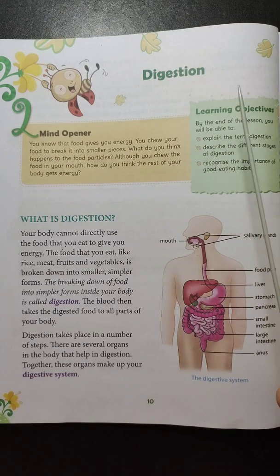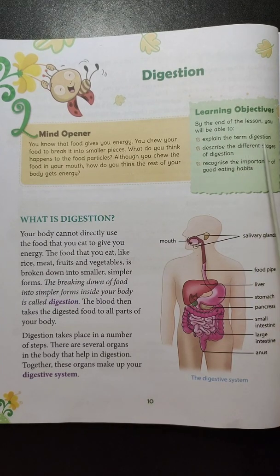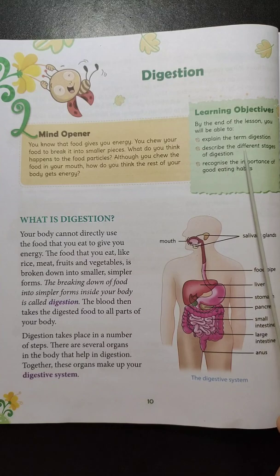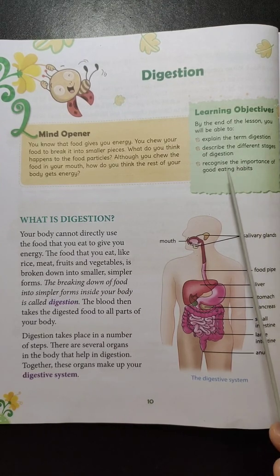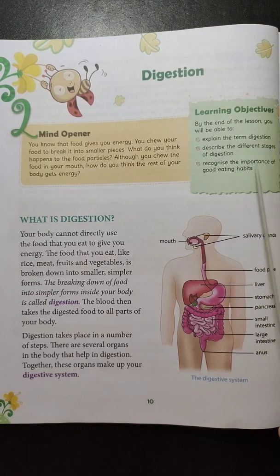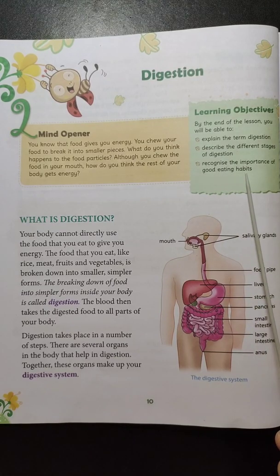After learning this chapter, we will be able to explain the term digestion, describe the different stages of digestion, and recognize the importance of good eating habits.